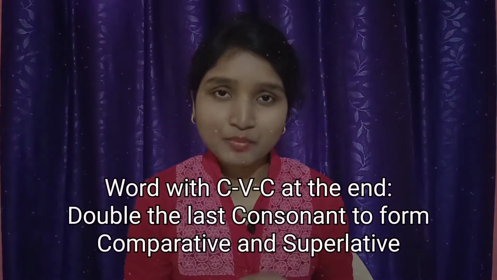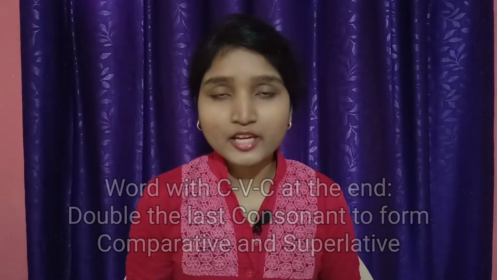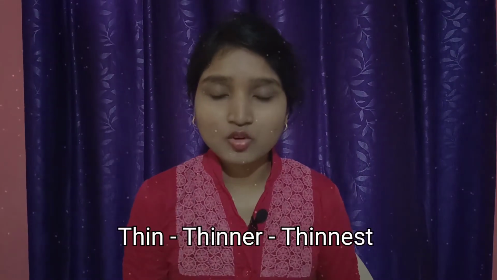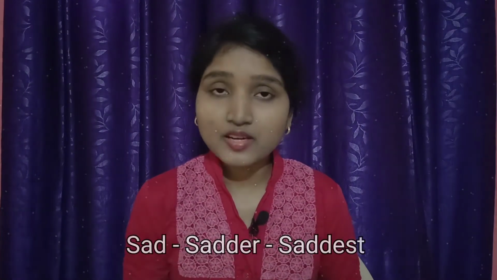Now there is another rule that states that if the basic form of the word has a consonant, a vowel and another consonant at the end, and particularly in that order, you can always double the consonant at the end and form the comparatives and superlatives. For example, for fat, the comparative and superlative will be fatter and fattest. You need to double T here. The same goes for thin, that will be thinner and thinnest, or hot, which can be hotter and hottest, or sad, which will be sadder and saddest.